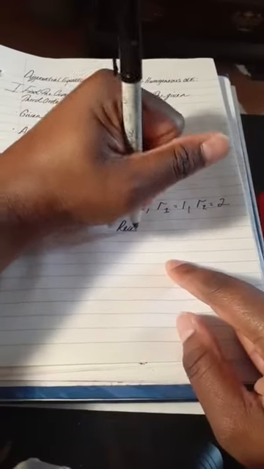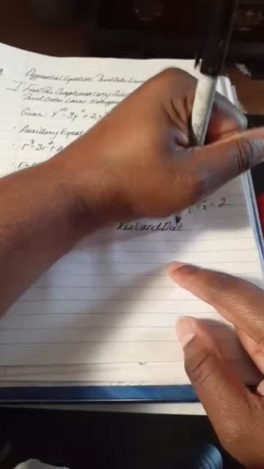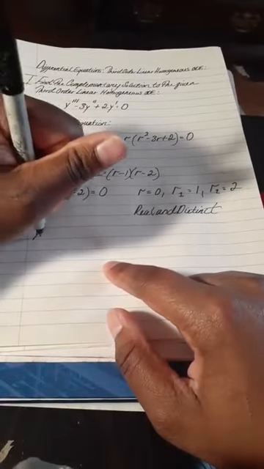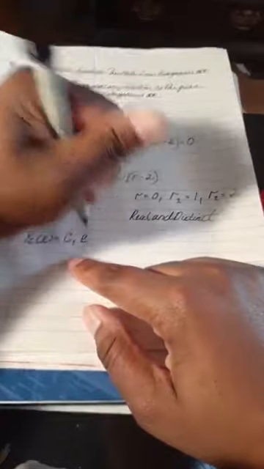Since the roots are real and distinct, we already know what form our answer is going to take. So the complementary solution, y c of x, we just stick in our information. Remember, c1, c2, c3 are arbitrary constants. Then it'll be c1 e raised to the 0x.